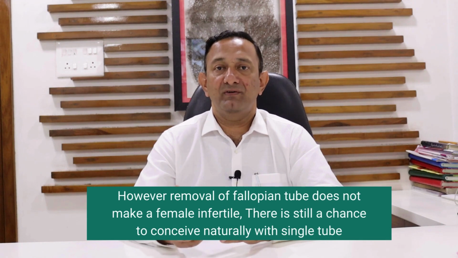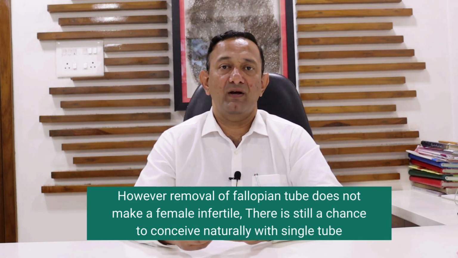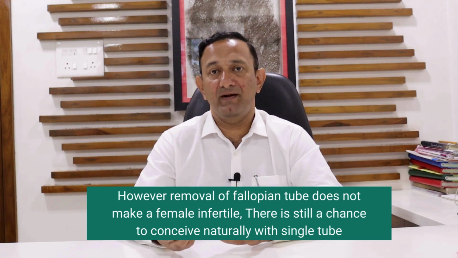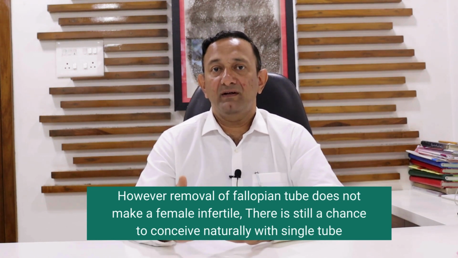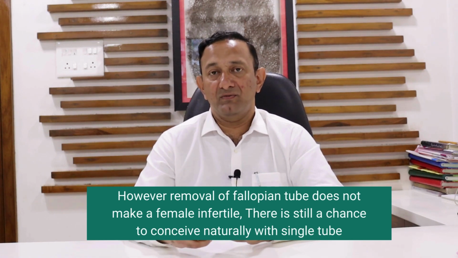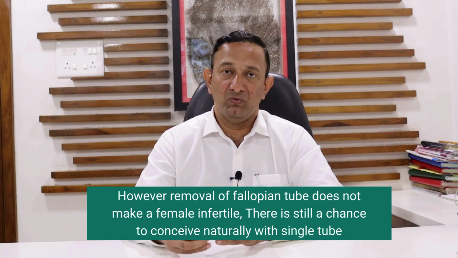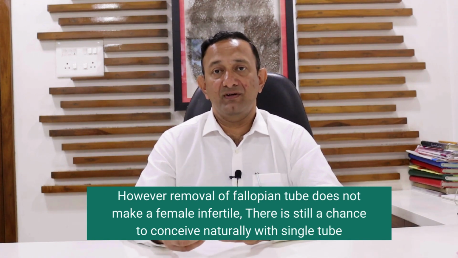Patients should understand that removal of the tube will not make them totally infertile or incapacitated to have pregnancy by any other form of medical treatment. If the patient is advised to remove a tube and the other tube appears to be normal, she can still conceive even with a single normal patent tube. So patients need to be counseled accordingly, and we try to explain to them the advantages and disadvantages of keeping the contralateral tube.